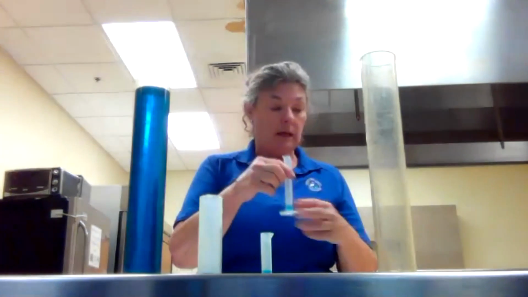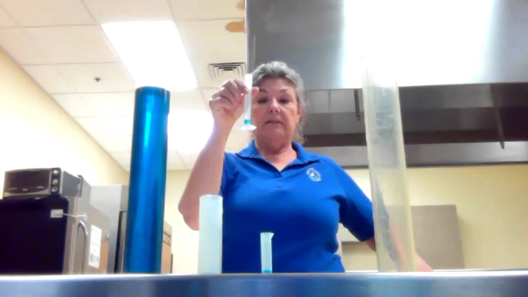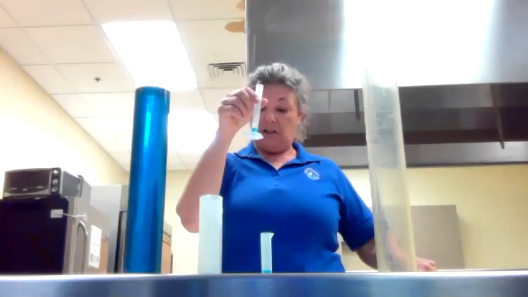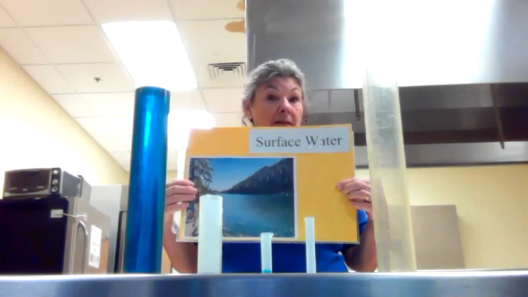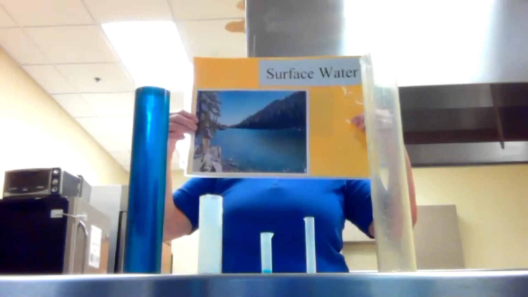Okay, that would be this amount, which is 0.15% of all the water in the world. And we mainly find this in the surface water, okay? That would be lakes, rivers, streams, and ponds. And this is actually where most people get their drinking water, from the surface.